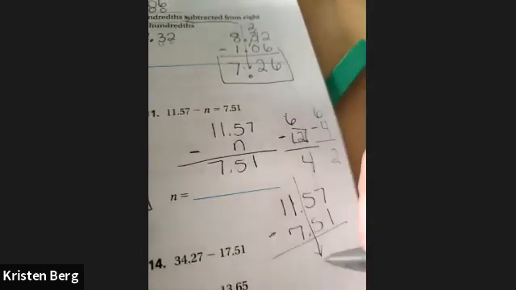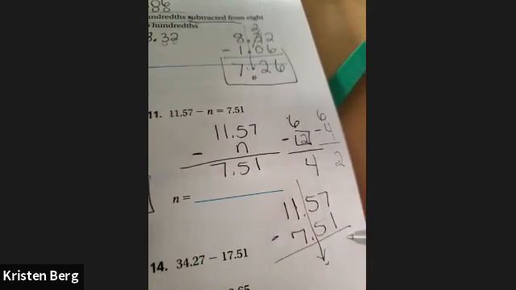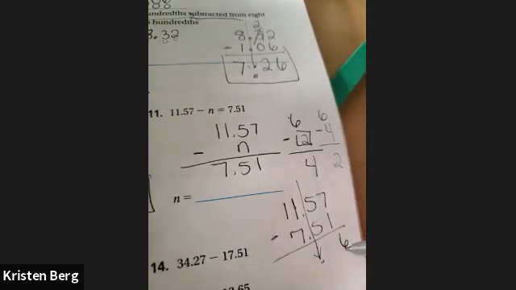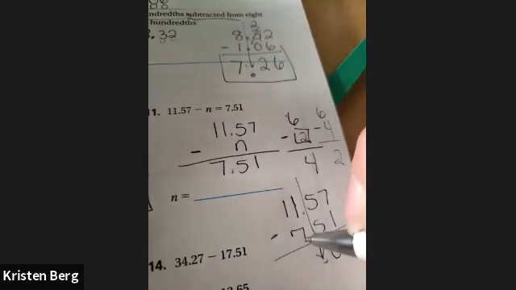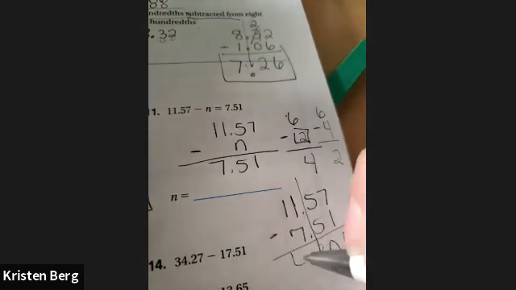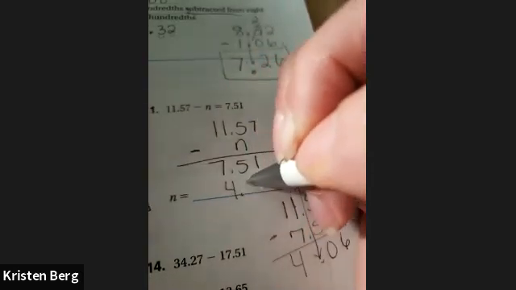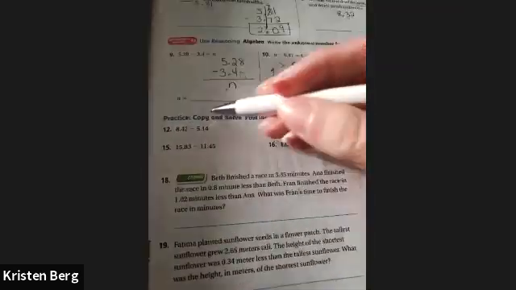And then you subtract to find out what n is. So if you subtracted this correctly, that would have been a 6. This would have been a 0. And then 11 minus 7. 11 minus 7 is 4. So it would be 4 6/100.